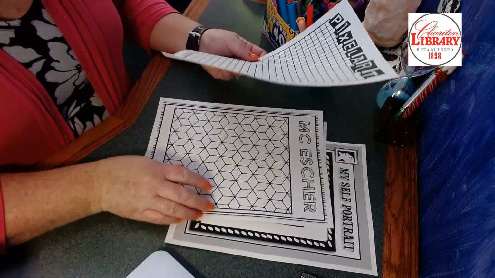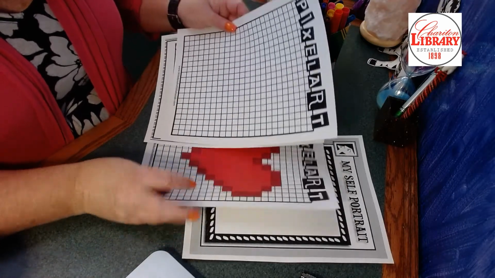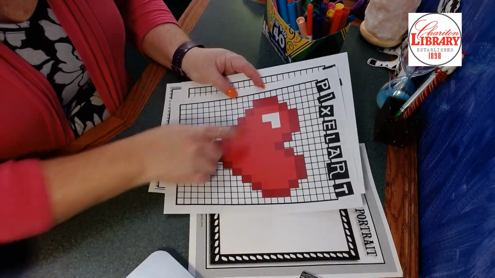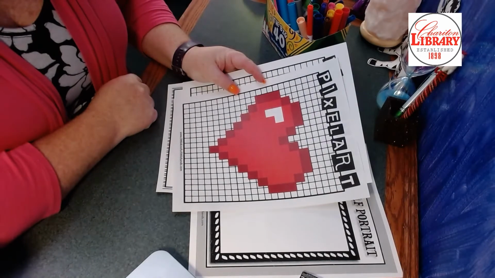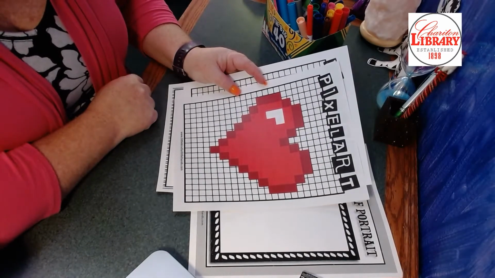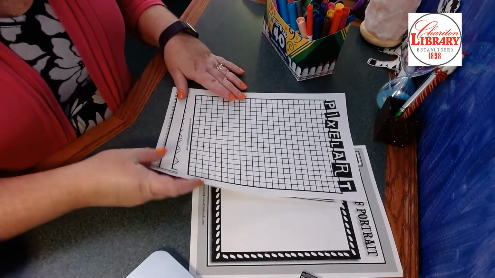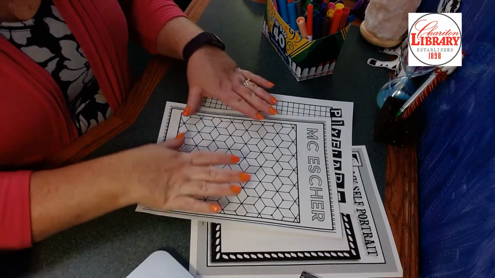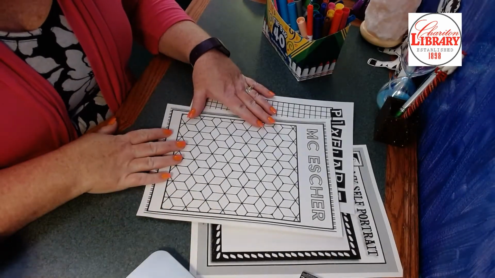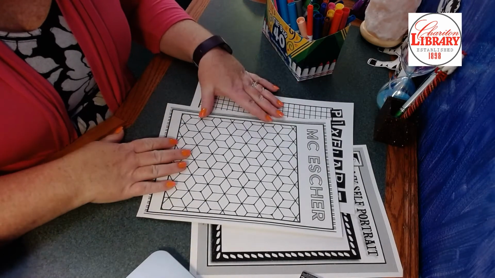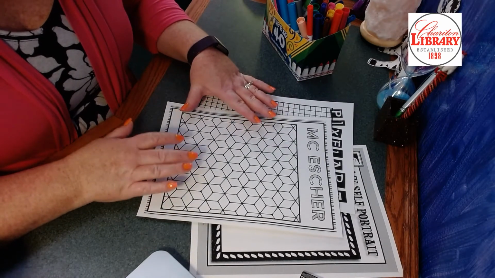So one of the examples that we had here was this heart, and it even has the little reflection on it to make it almost look 3D even though it is pixels. So I'm going to create an Escher style piece of art here with this piece that comes in your kit.